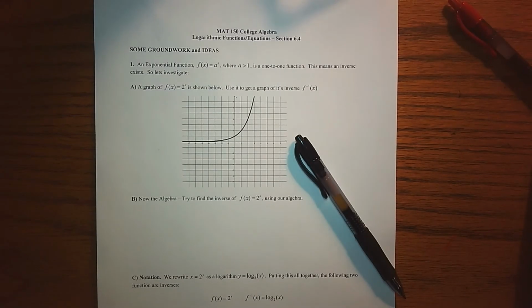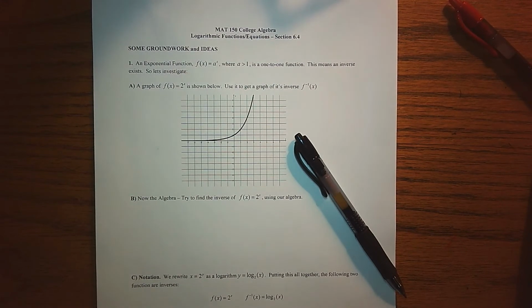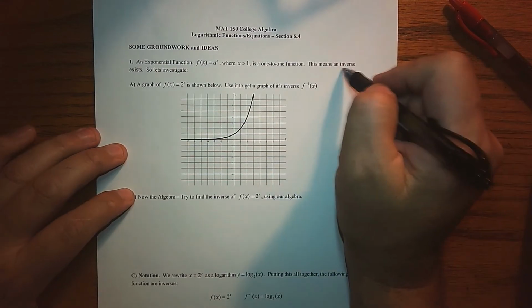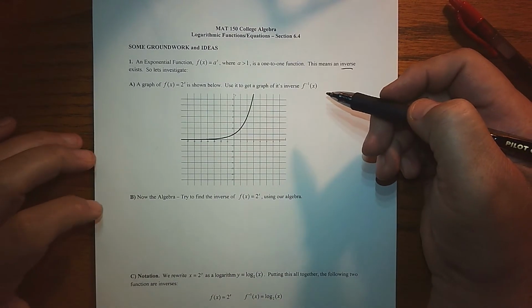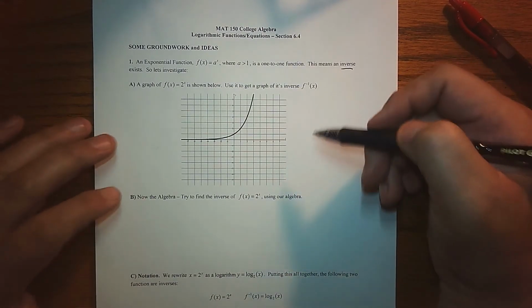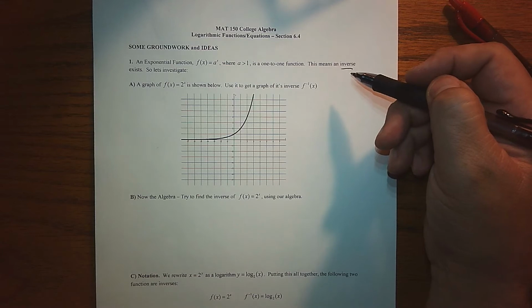Okay, college algebra students, what we're going to learn is a new function. What we're going to find is that this function that we're going to be working with is actually an inverse. So let's do a little bit of groundwork. Let me do some explanation, and then I'll introduce you to the notation and the inverse function itself.